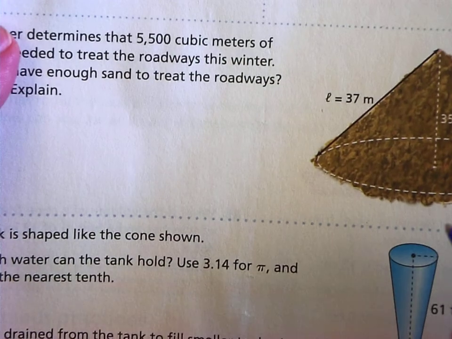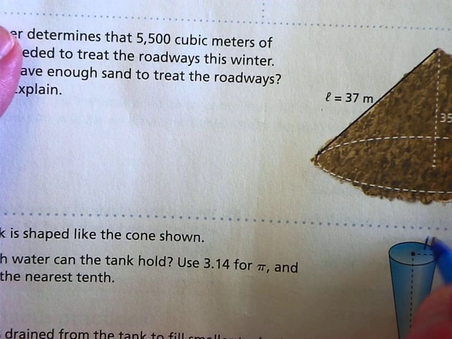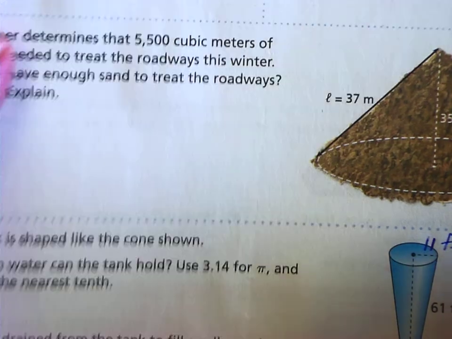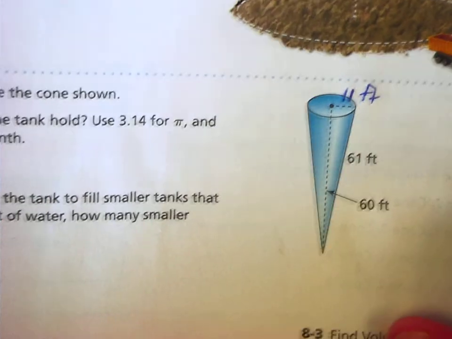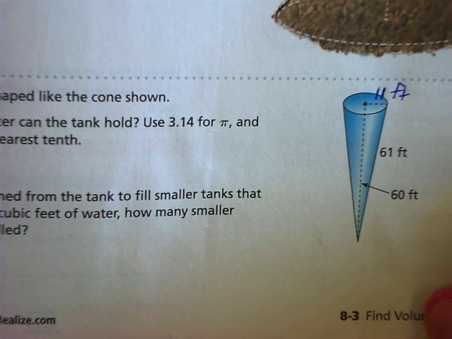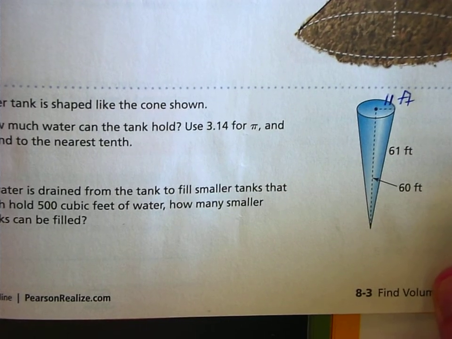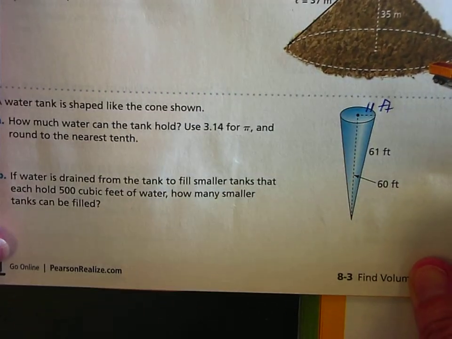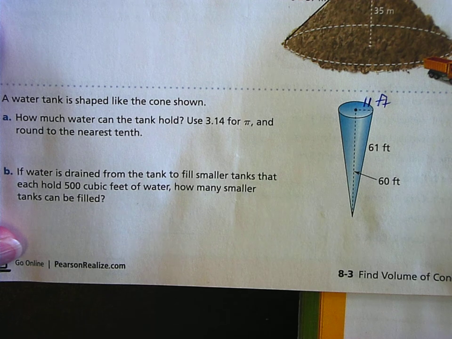Okay, so let's take a look at this bottom one, number 12 on page 435. Okay, so this says how much water, let me zoom out a tiny bit for you. So this says how much water can the tank hold? Use 3.14 for pi and round to the nearest tenths place.